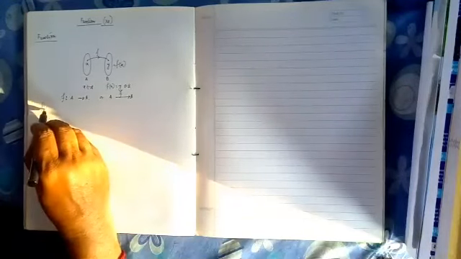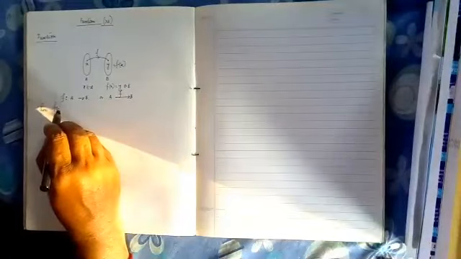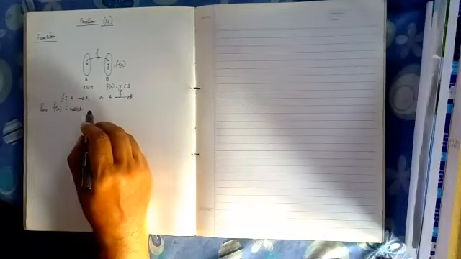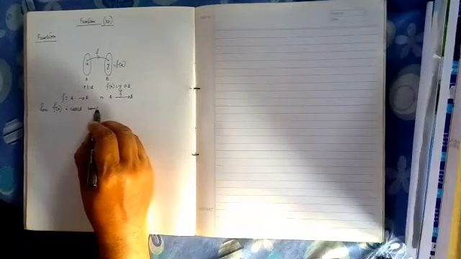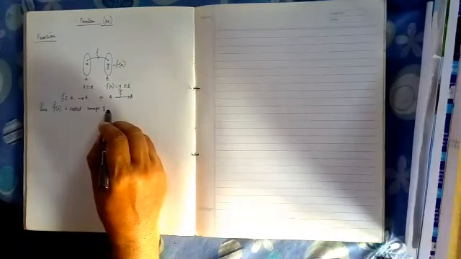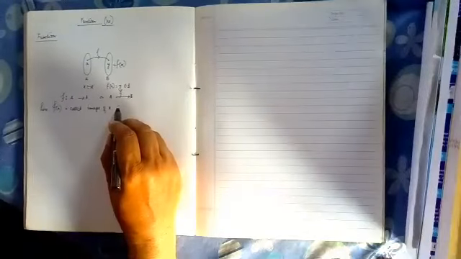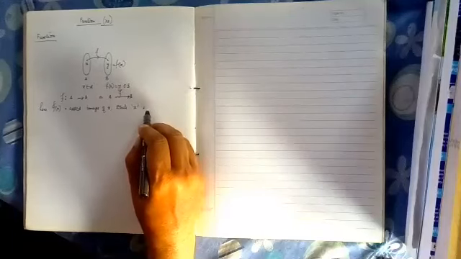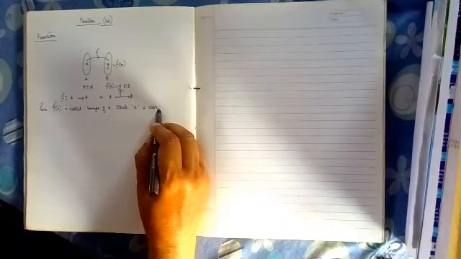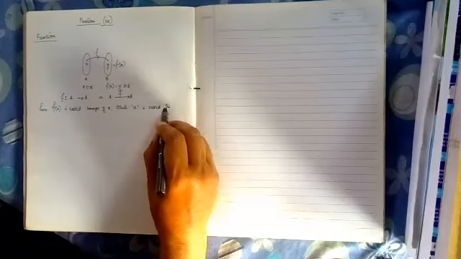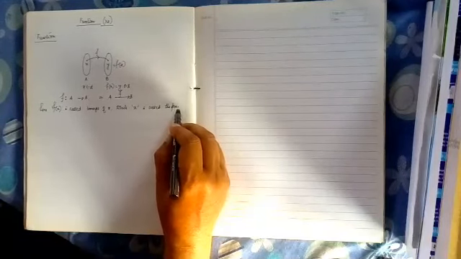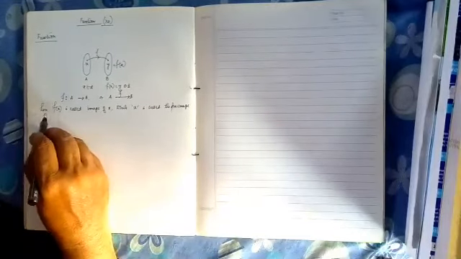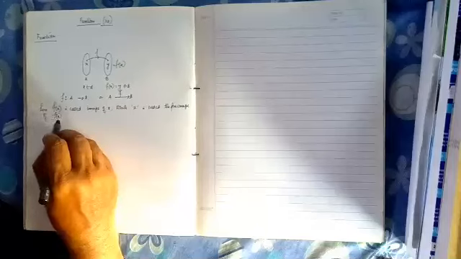Here f of x is called the image of x, while x is called the pre-image of f of x.